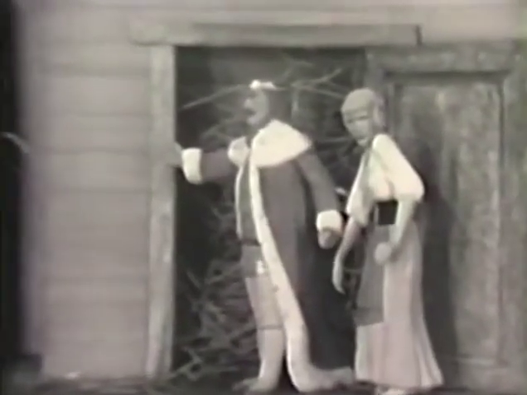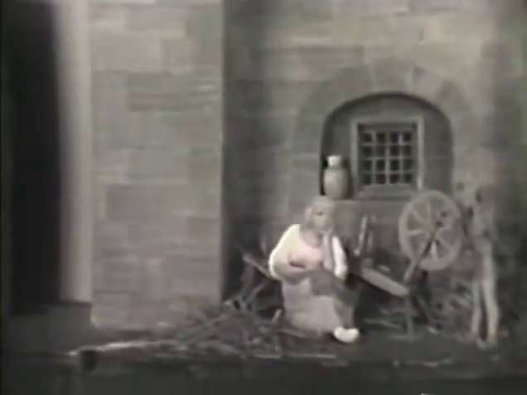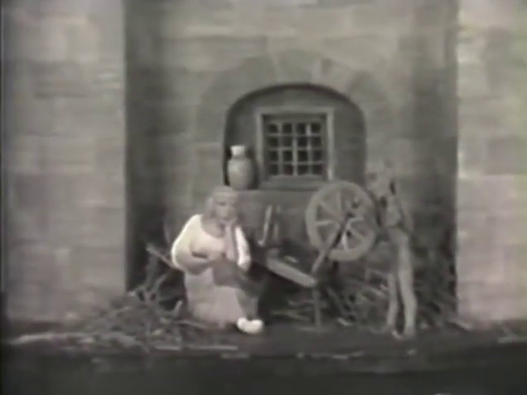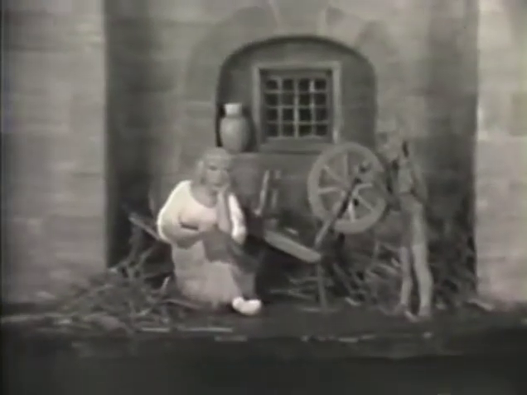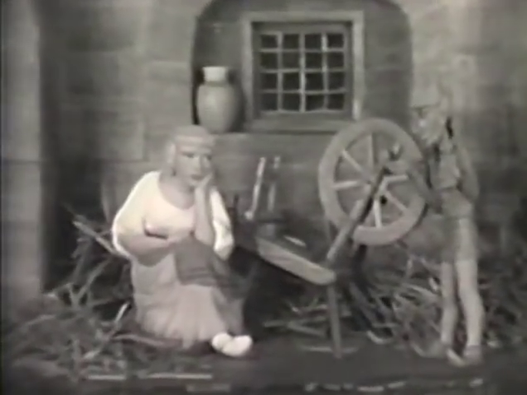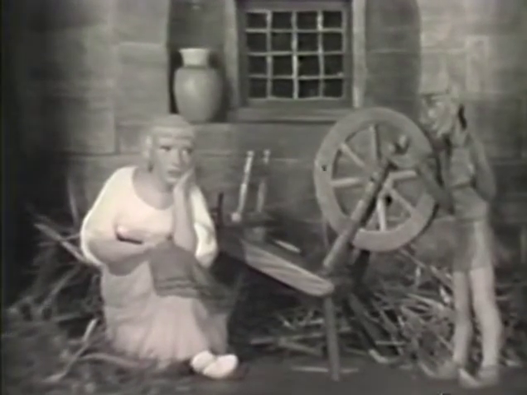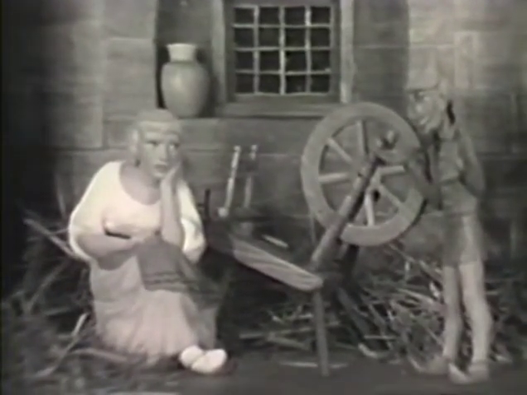So the king led the girl into a room half full of straw. Giving her a spinning wheel and a spindle, he said, "Now, set to work. If all the straw is not spun into gold by morning, you shall die." And then he locked her in. Well, the poor miller's daughter sat down amidst the straw. She had no notion in the world how to set to work spinning gold from straw, and all she could do was weep bitterly. Then, all at once, a little man appeared before her.